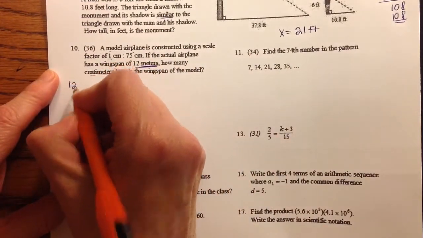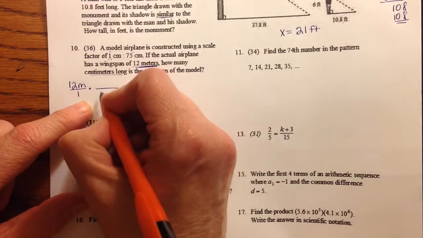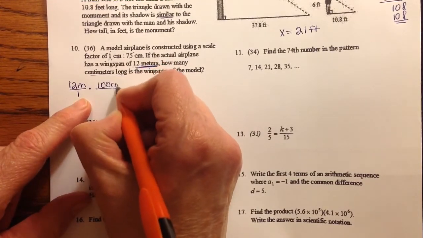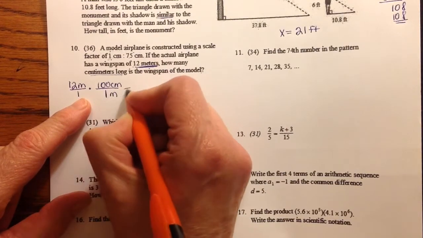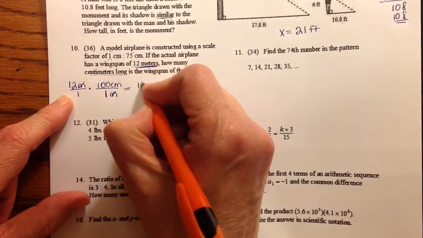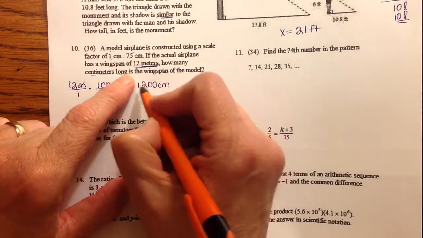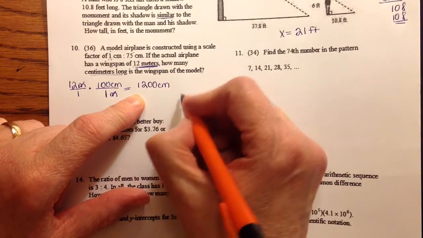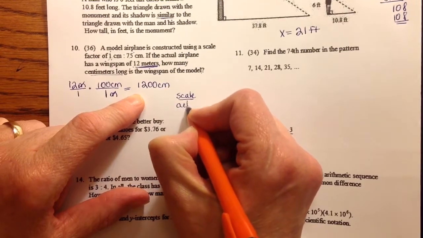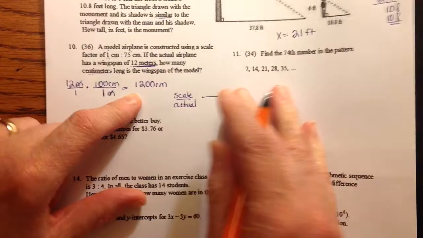So I've got 12 meters, and there are 100 centimeters in 1 meter. So we can cancel our meters, and 12 times 100 is 1,200 centimeters. So that is the wingspan of the actual airplane. So let's match it up. The scale model to the actual equals scale to actual. So I'm going to do a fraction equals a fraction.